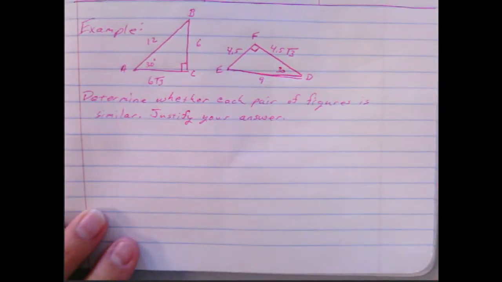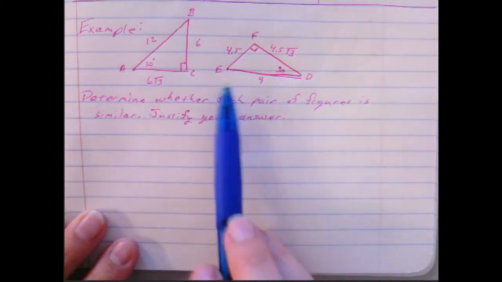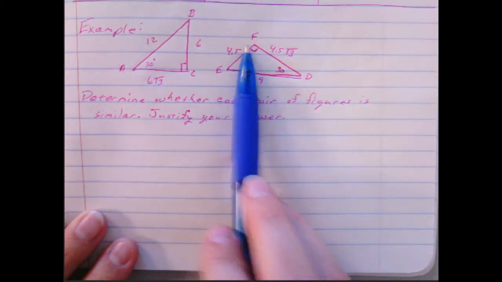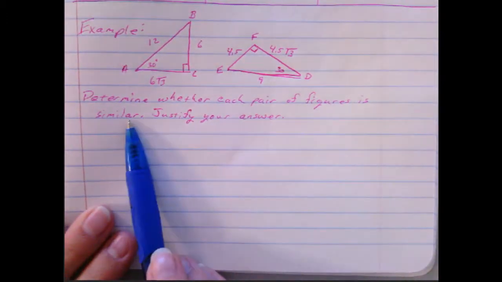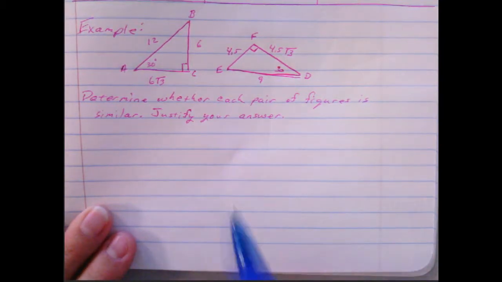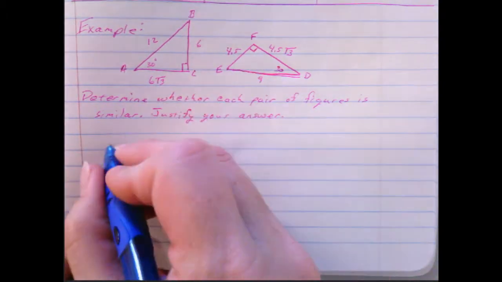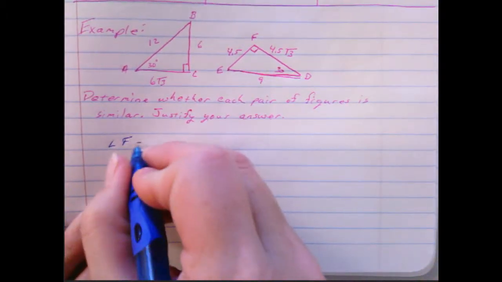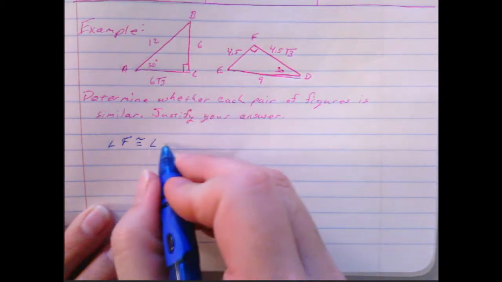So here's our first example. We have two triangles here, triangle ABC and triangle DEF. We're going to determine whether each pair of figures is similar, and we're going to justify our answer. The first thing I'm going to look at is the angles. I see a right angle here, so angle F is congruent to angle C, my right angle over here.